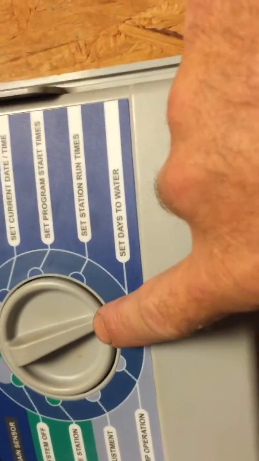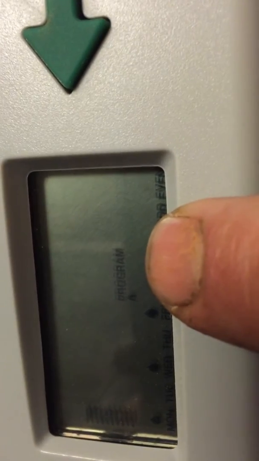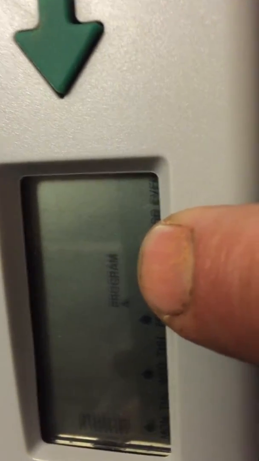I'm gonna go on to the days here, and you just go over on your clock to set your station days. I want to make sure I'm in the program A because that's the one that I said was the only one that should be running, correct? Right. So over here it has a blinking raindrop. That blinking raindrop is over Monday.